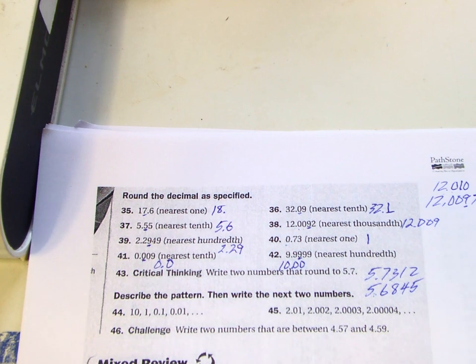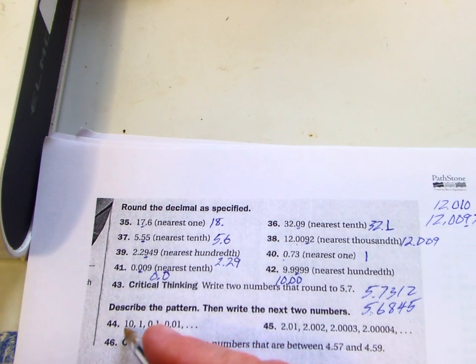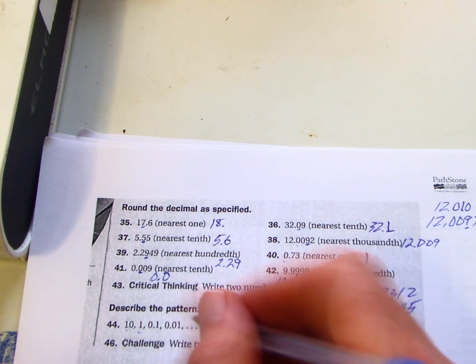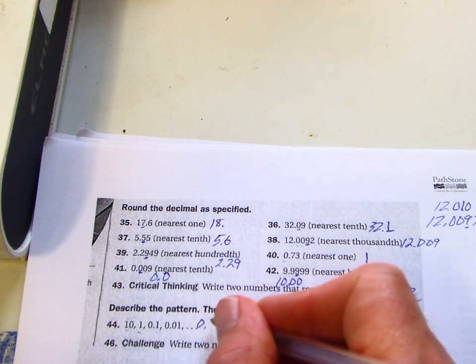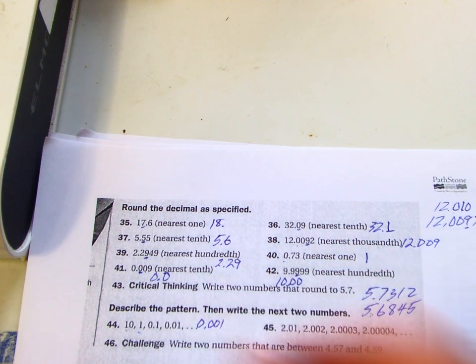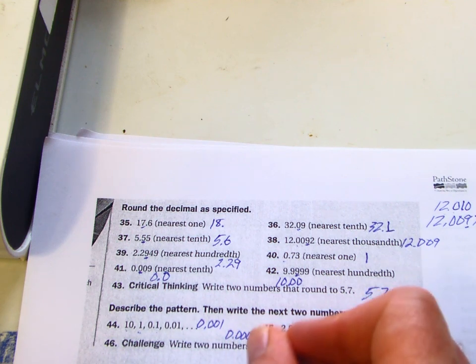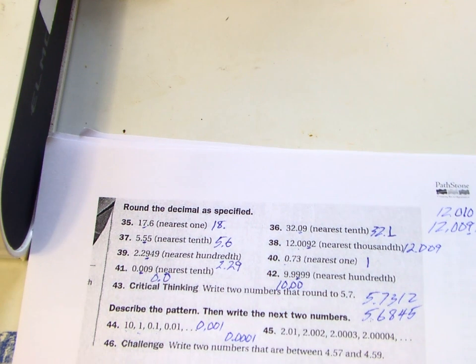Describe the pattern, then write the next 2 numbers. So you know what patterns are, right? So look what happens. You have 10, then it goes to 1, then it goes to 1/10, then the 100th. What's happening? Well, the 1 is moving. First there's 10, then there's 1, then there's 1/10, then there's 100th. So the next one is going to be 0.001, 1,000th. And the next number is going to be 0.0001, 1/10,000th.